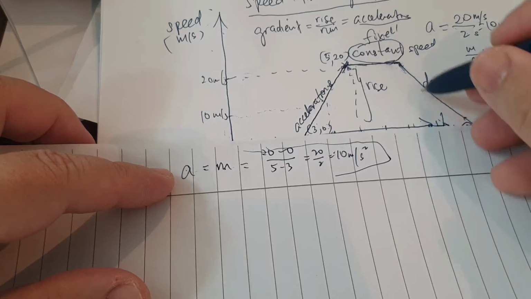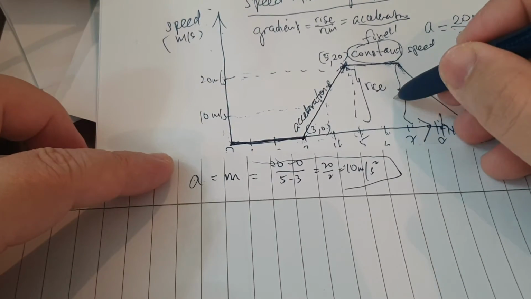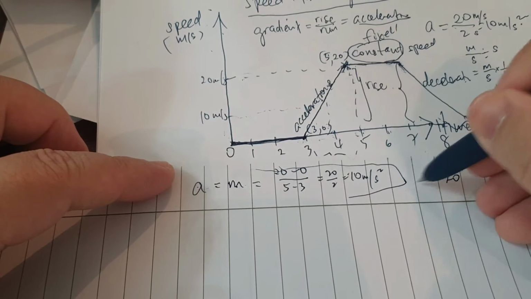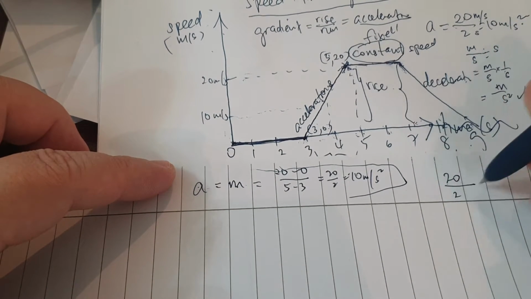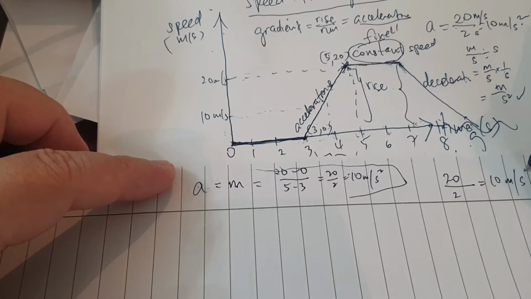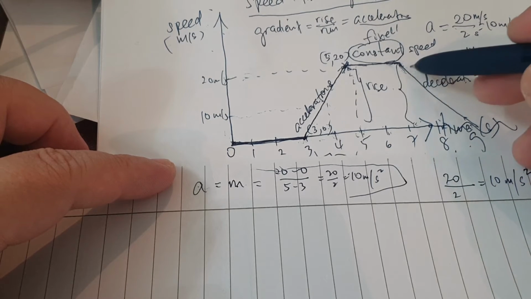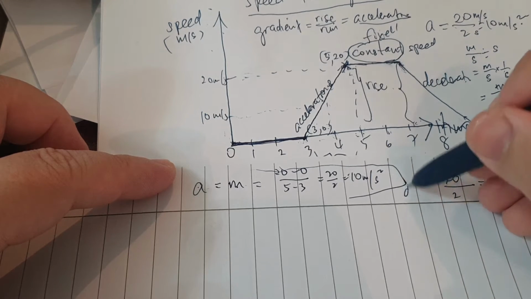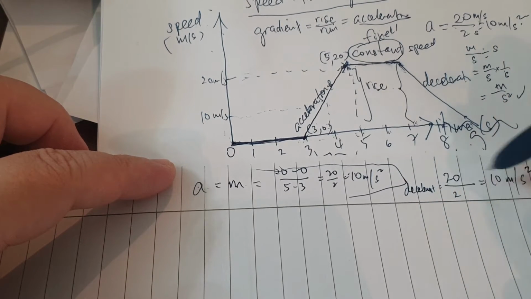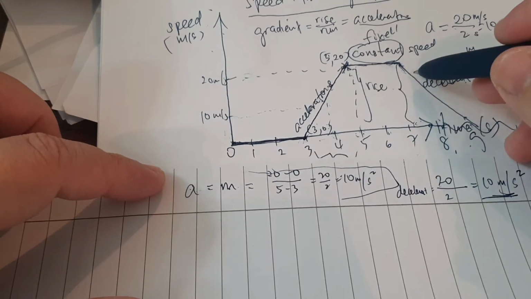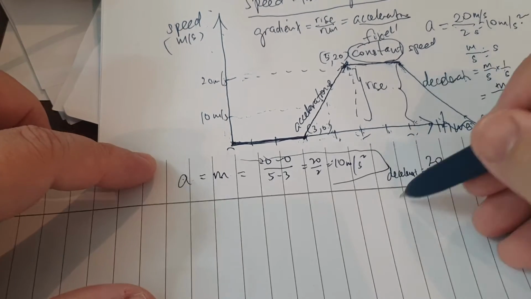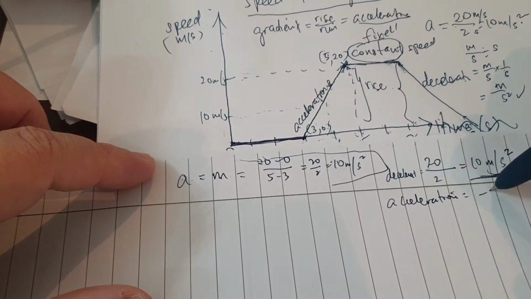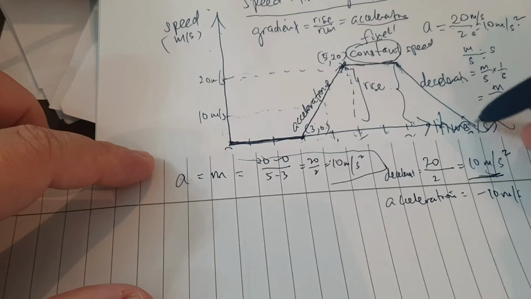To find this deceleration, I can use rise over run. The rise is 20, so 20 divided by 2 is 10 meters per second squared again. But in this case, if I say deceleration, then it's like that. If I ask you what the acceleration is here, it will be negative. Why negative? Because the line is sloping downwards.